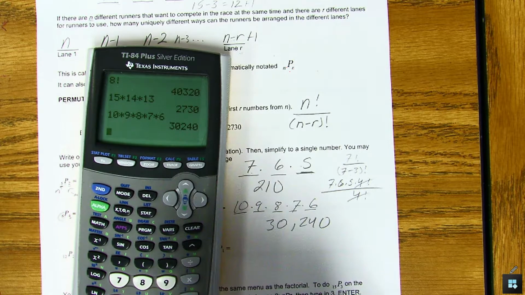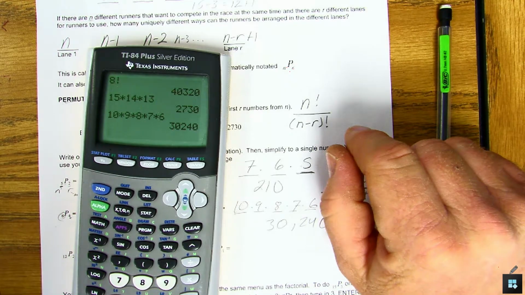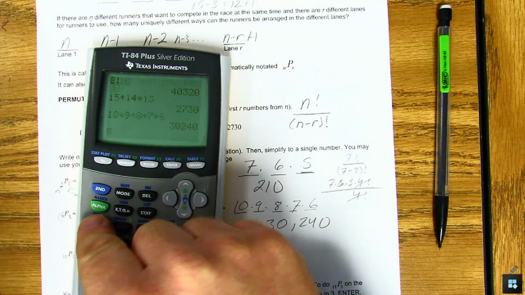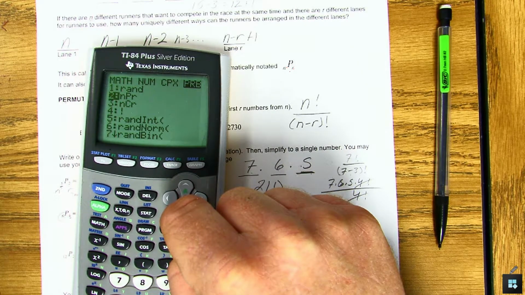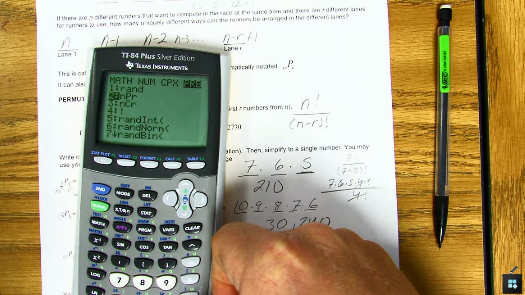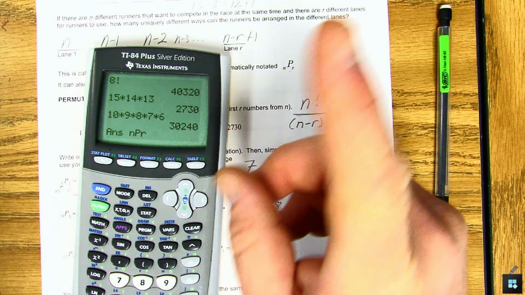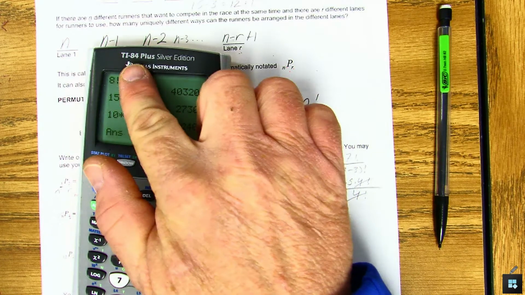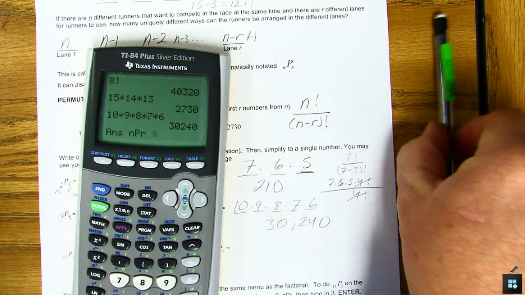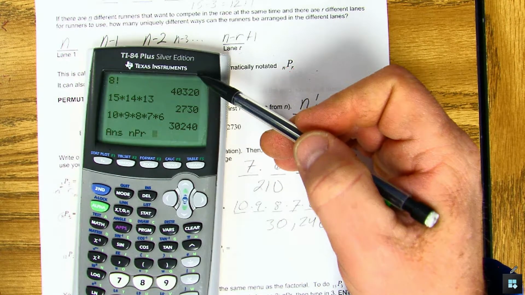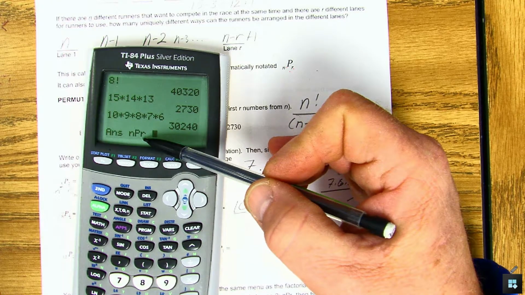Depending on how new or old your calculator is, when you go to math and back to PRB, notice number 2 says nPr. That's for a permutation. Click it. Even though this is an 84 Silver Edition, it's an old enough model that it doesn't give me the option to type in N and R right now.